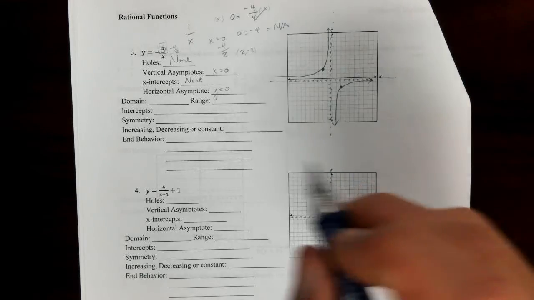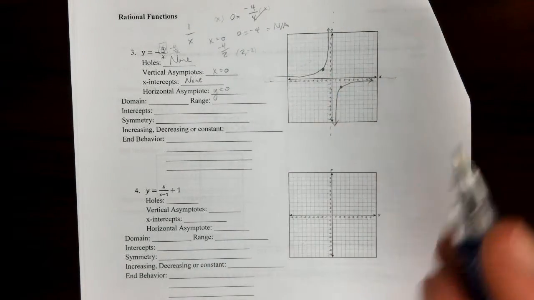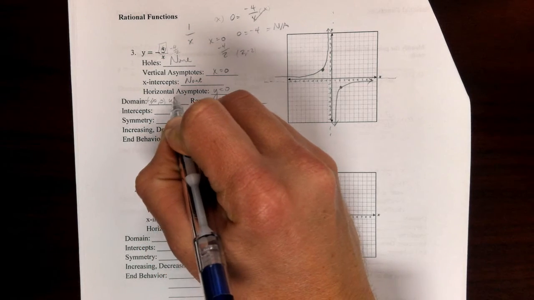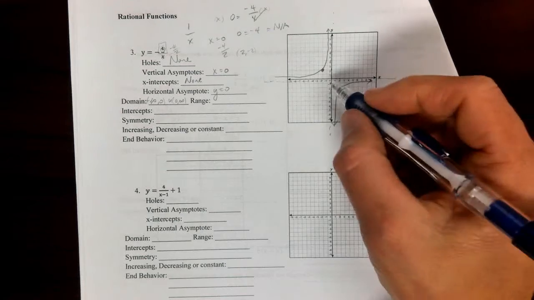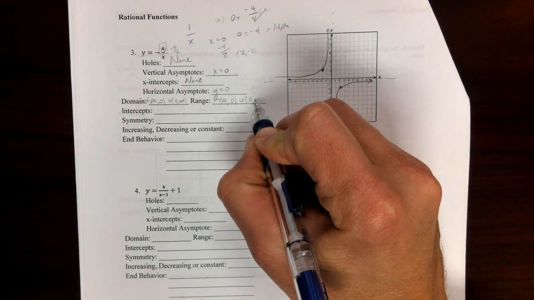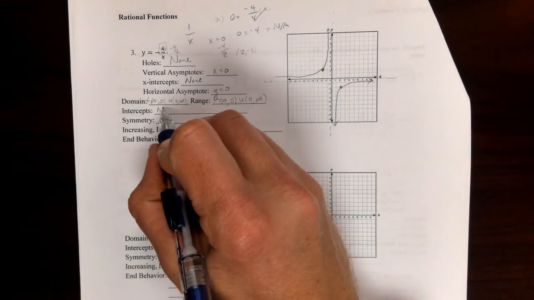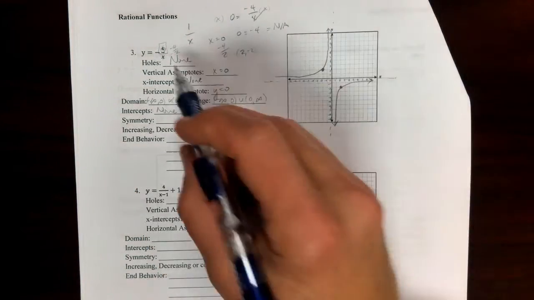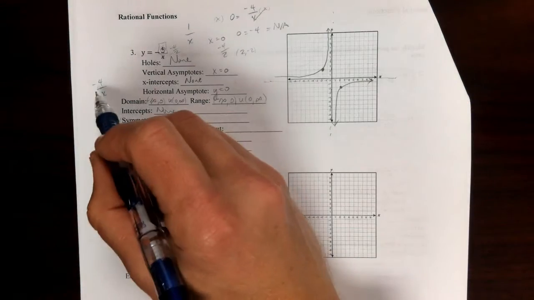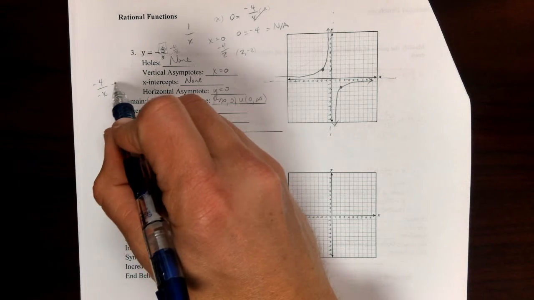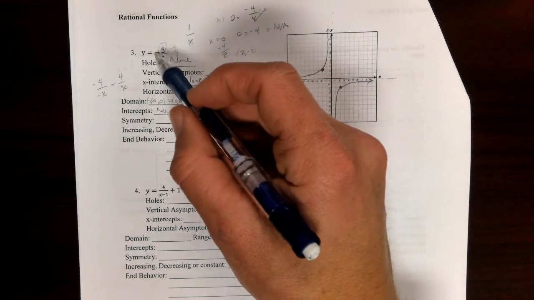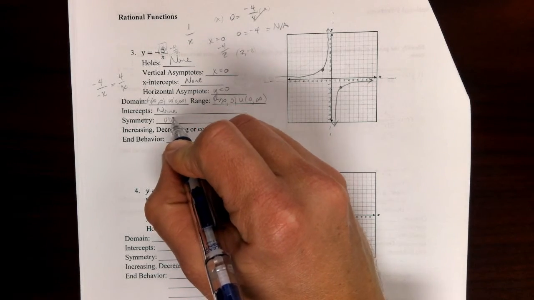Alright, now, with all that being said, don't worry about it. Let's talk about some other stuff, right? The domain is still from negative infinity to 0, union with 0 to infinity. The range is still the same thing, negative infinity to 0, union with 0 to infinity. Again, the intercepts, none. Symmetry, so we've got negative 4 over negative x. Now, if we get negative 4 over negative x, we get positive 4 over x, which is the exact opposite of this. So we have odd symmetry.